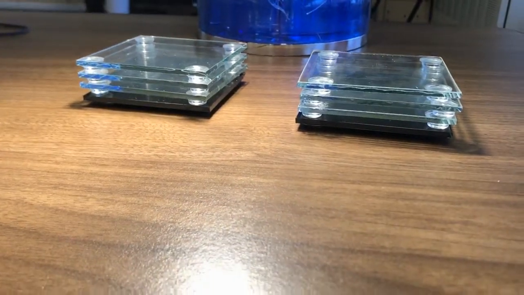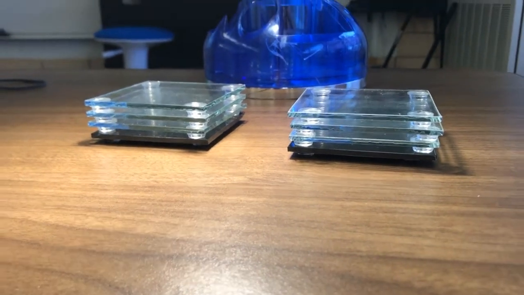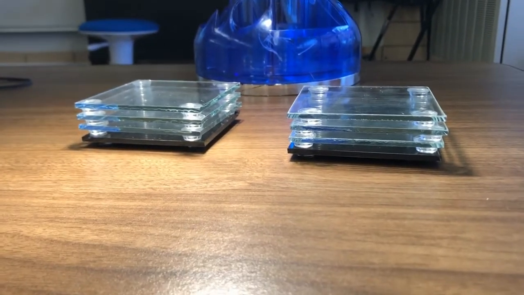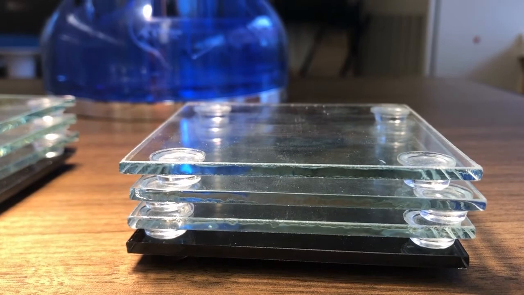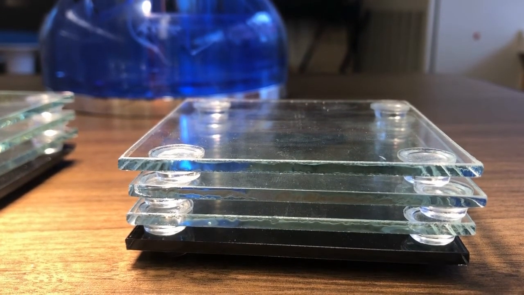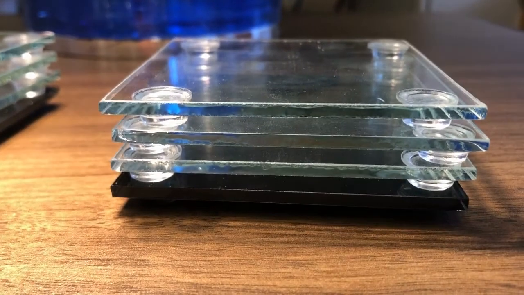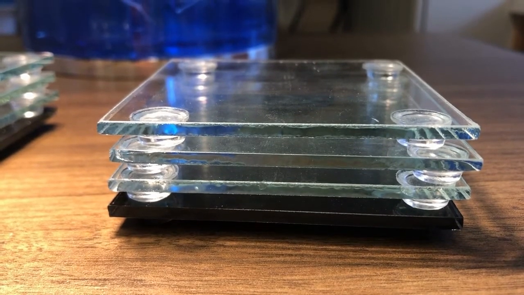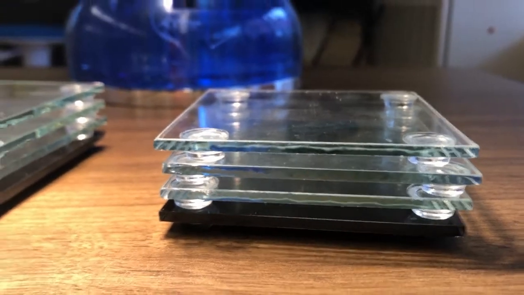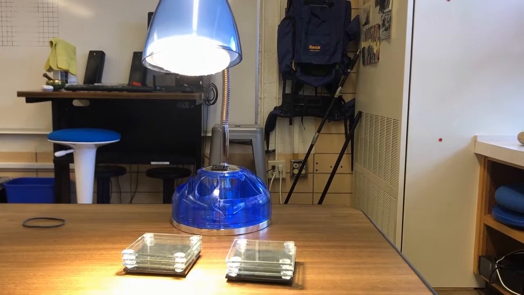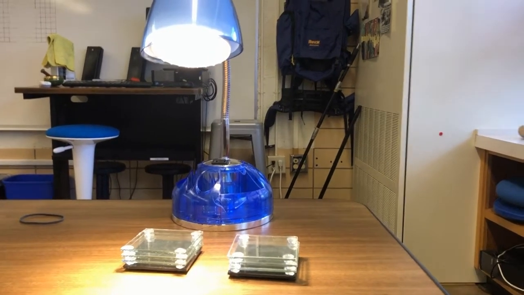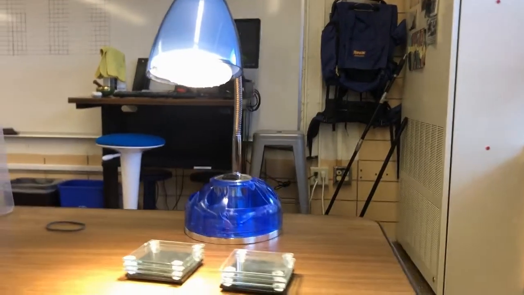This is called the greenhouse model experiment. You see, we have two stacks of glass plates that have a little bit of space between them where air can get trapped. There are 3 layers of clear glass, and the bottom layer is black glass. We're going to leave these under the lamp, one for 10 minutes and the other for only 5 minutes.